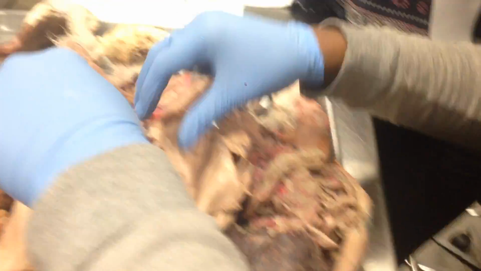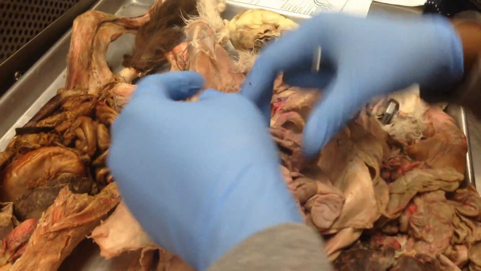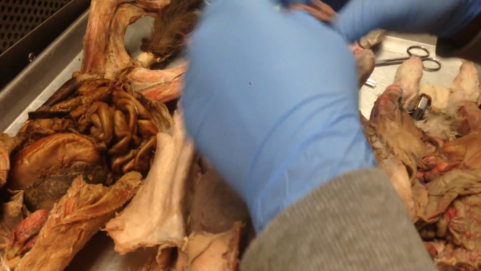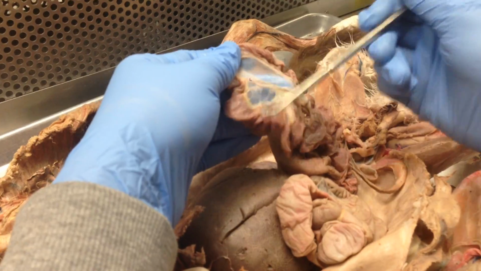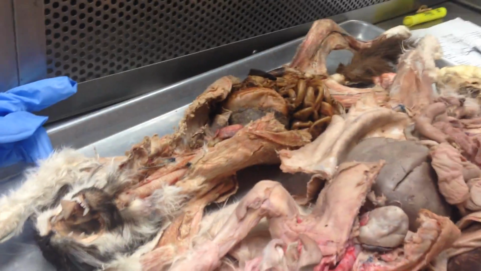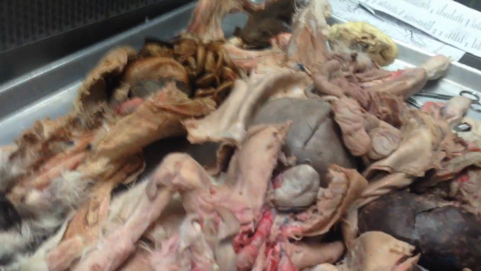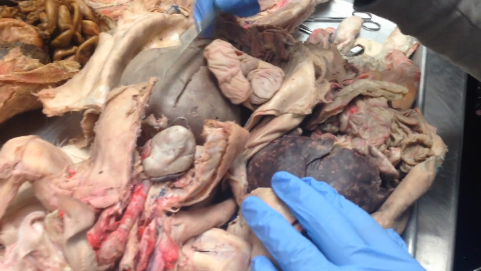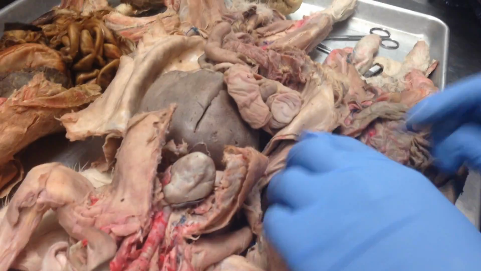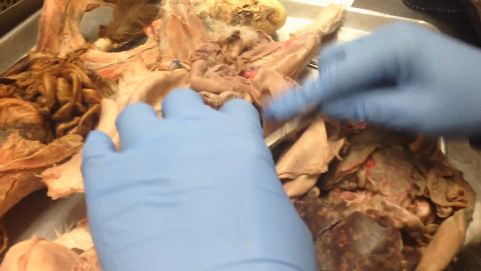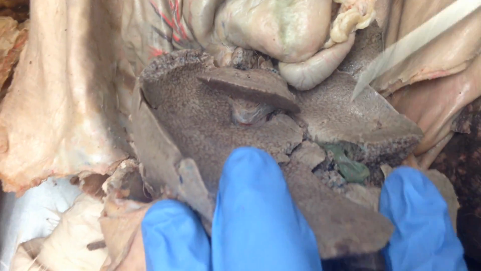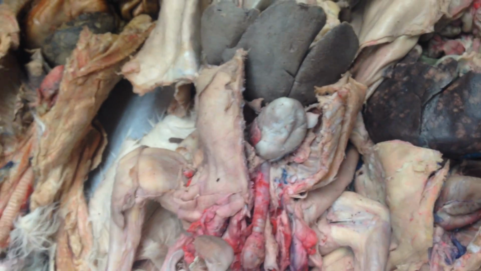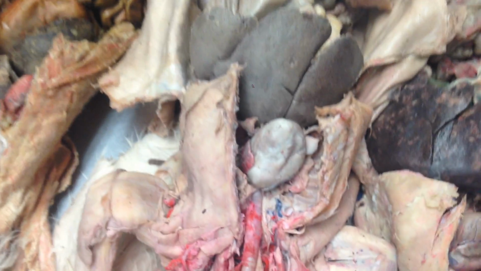And then the mesentery. You can find it on the small intestine, around the whole intestine. It's clearer here. All right, and then we have the liver, which is right here. The gallbladder is underneath the liver, kind of like a green sac, right there.